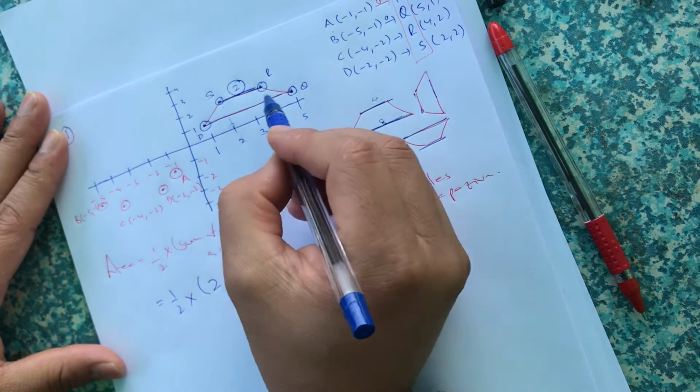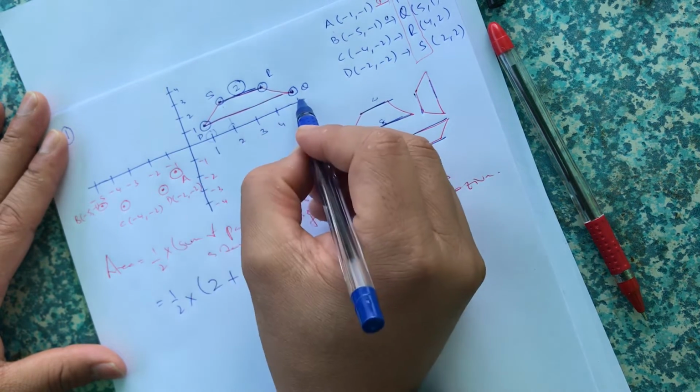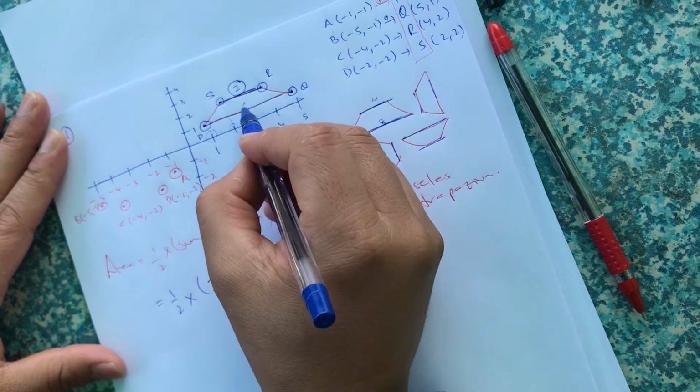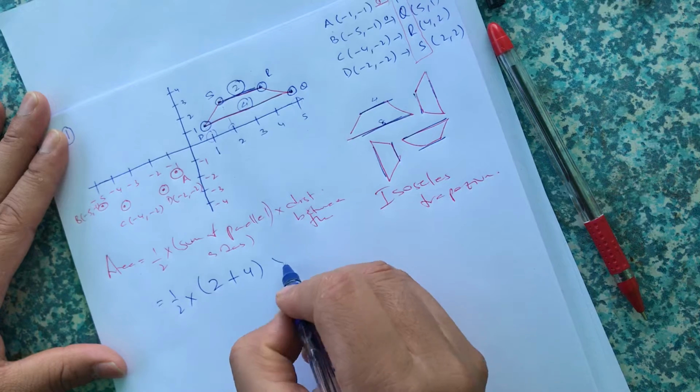So that means over here also, if I want to find the length, it will get subtracted. So what is this? This is 1 and this is 5. So 5 minus 1 will give me a 4. So this will be equal to 2 plus 4, and into the distance between them.